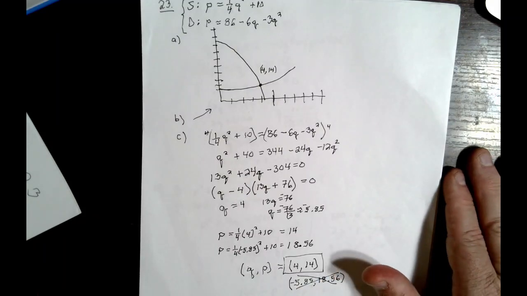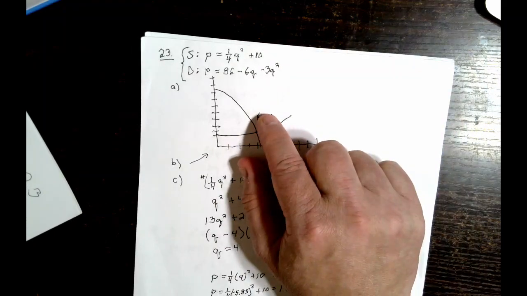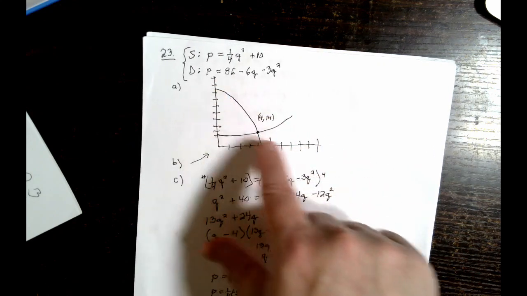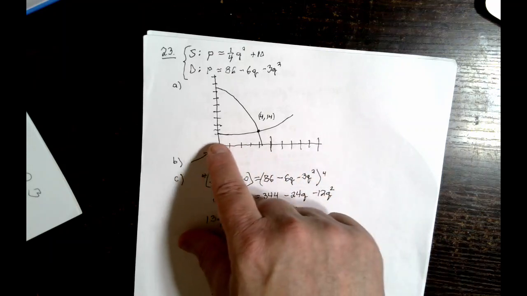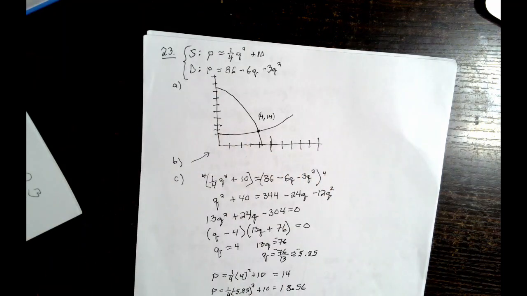says supply and demand functions are given. Okay, it says sketch them both in the first quadrant and label the market equilibrium point. So I did that here. Okay, so I made each tick mark 1, and I think I made each tick mark 2 here. Not sure.